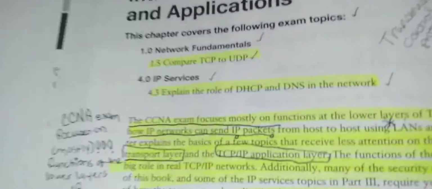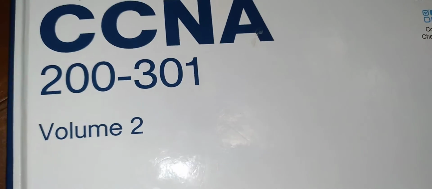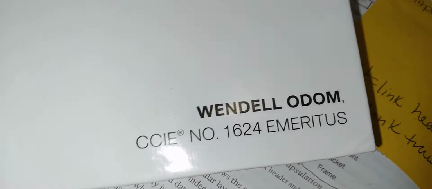So right now I will read. So this is CCNA Volume 2, Wendell Odom.